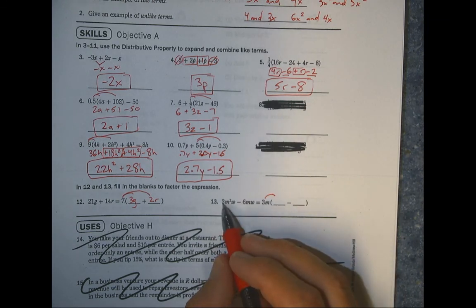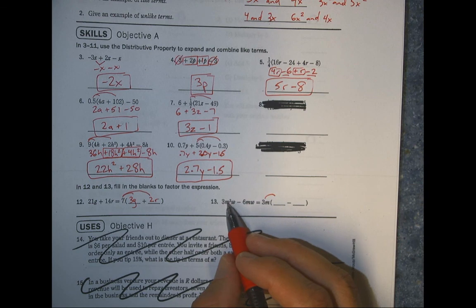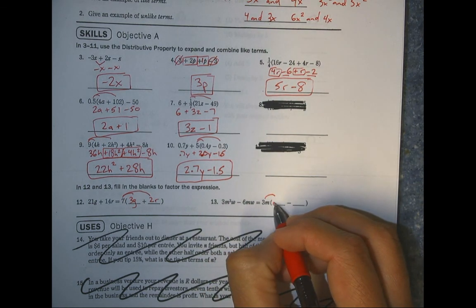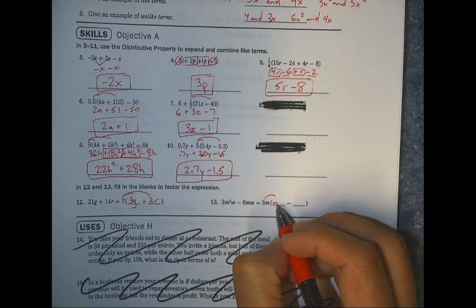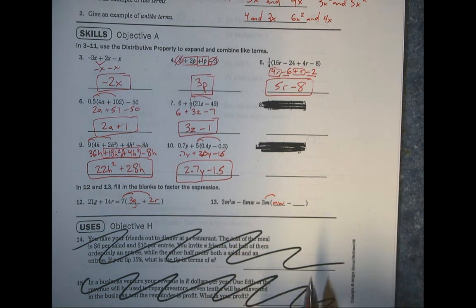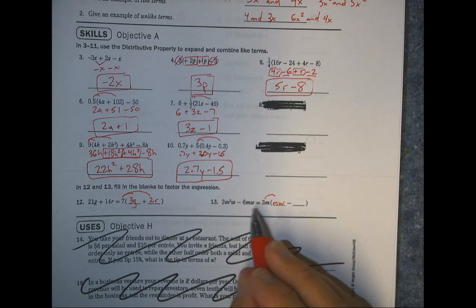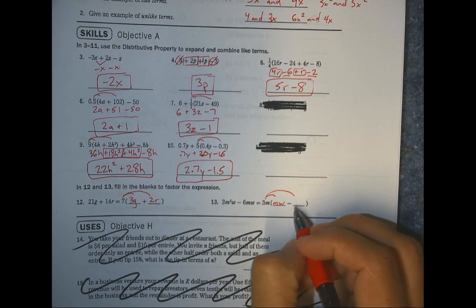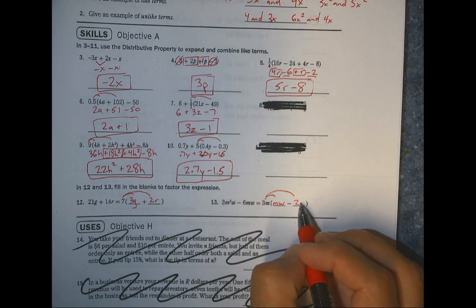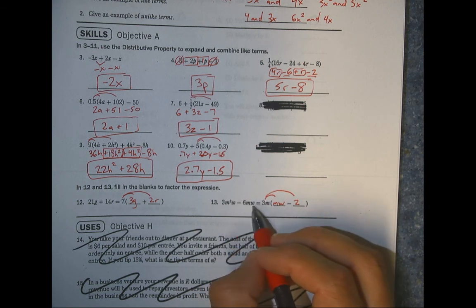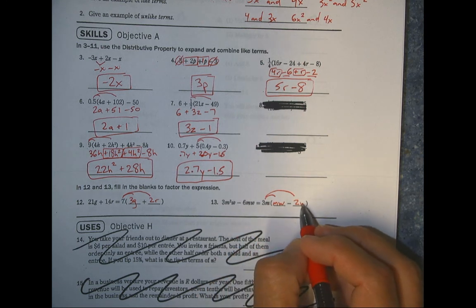3 times something got me 3. I already have an m, but I got an m squared, which means there's another m here. M times m gets me the m squared, and all of a sudden there's a w, so I need a w right here. Minus is accounted for. 3 times something got me 6. That's 2. The m is there, so I don't need another m. If there was another m, it would be an m squared, but there is that w again.